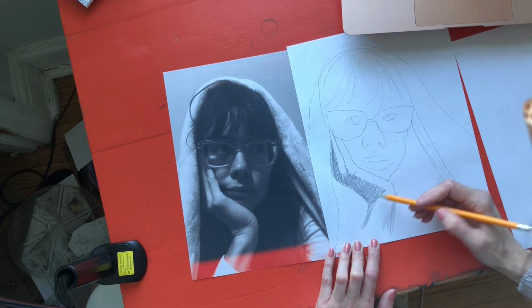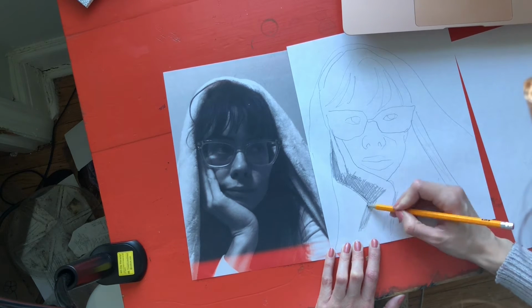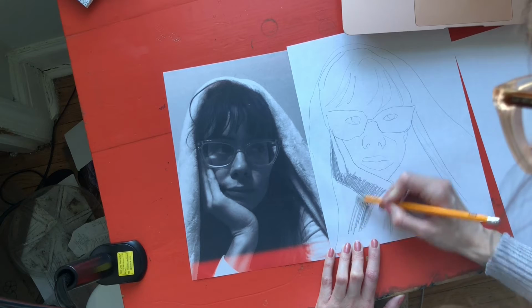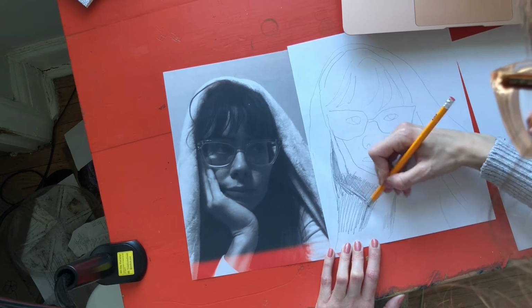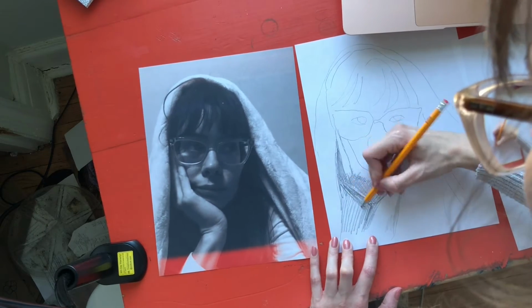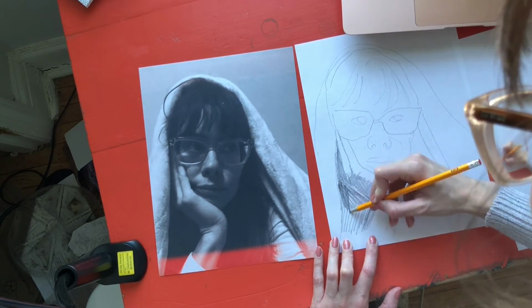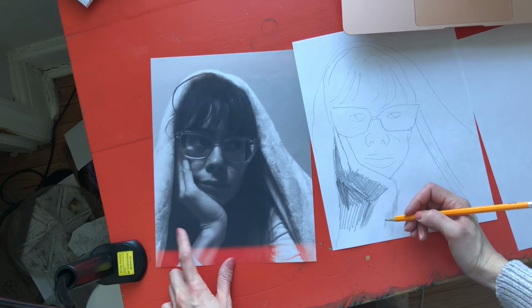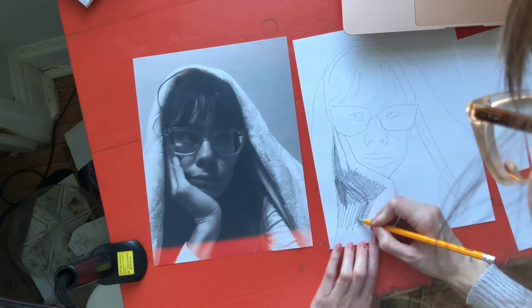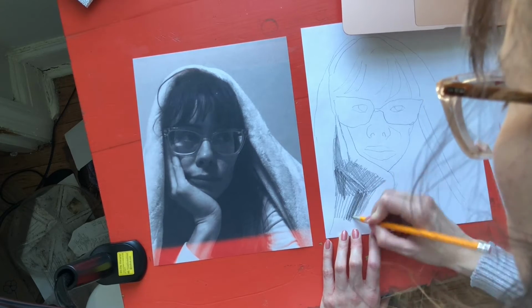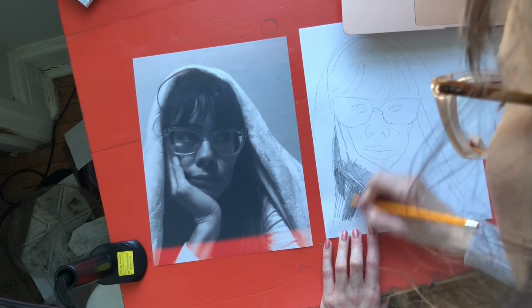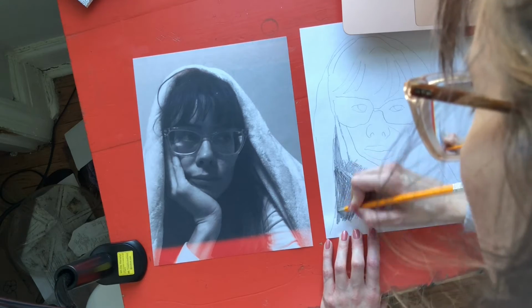Another thing that you want to do is work on the whole piece at once. So I don't want to hyper focus on one area. I want to work on the whole piece at the same time. So this is obviously a really, really dark value in here where the shadow is. So I can press pretty hard with my pencil to get that value in.